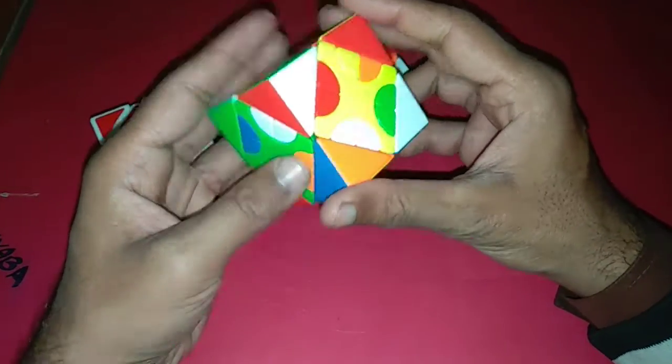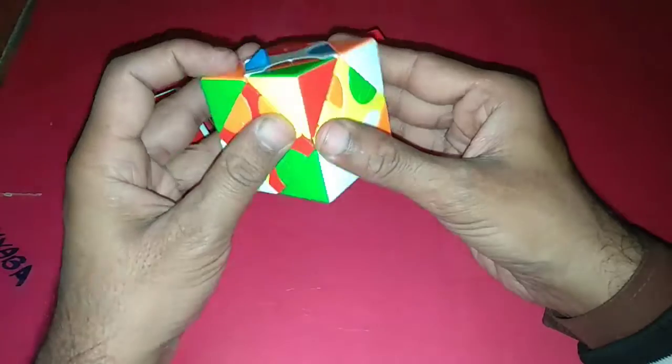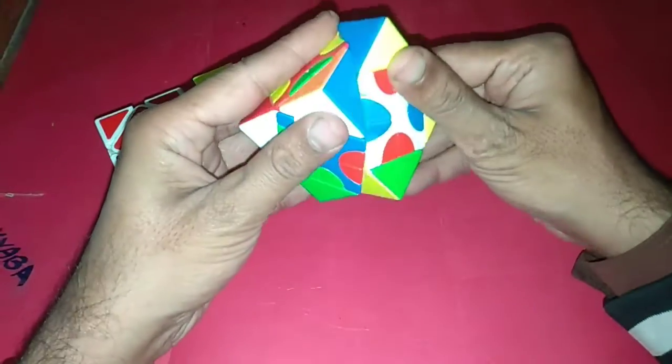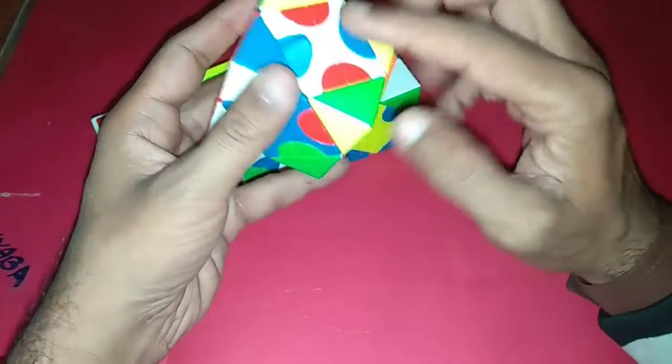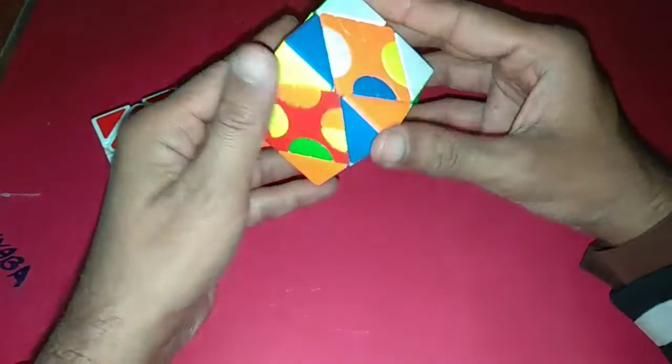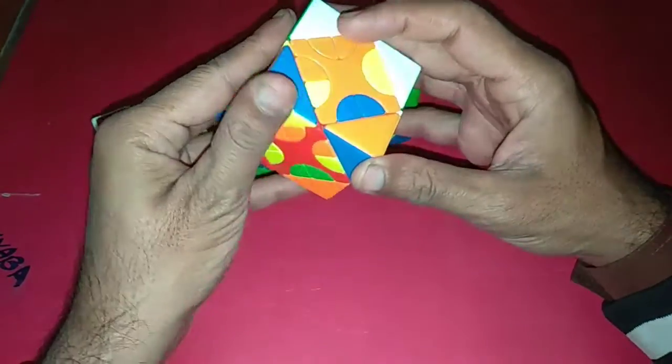So we will match like that, and we must create our ideal setup. So 1 2, this is a little bit tricky, but we can match easily. Okay, so we have done our ideal setup.